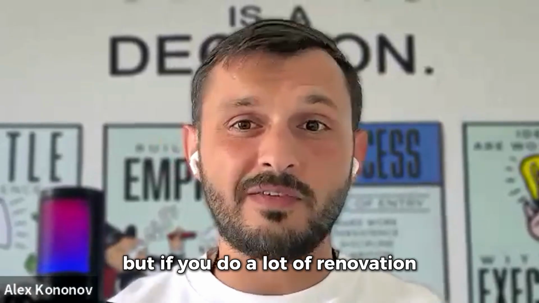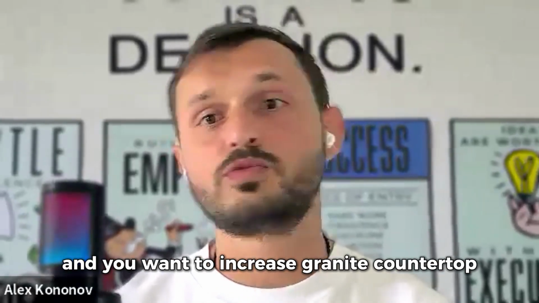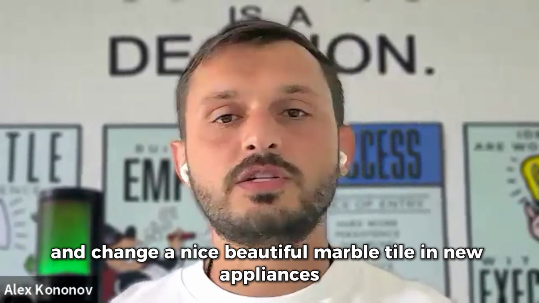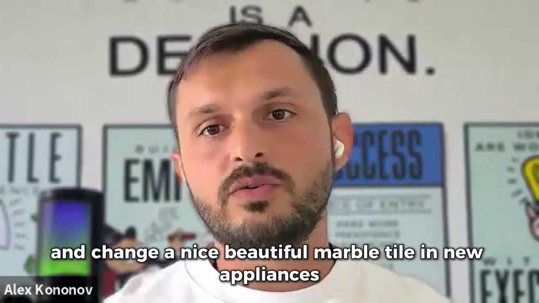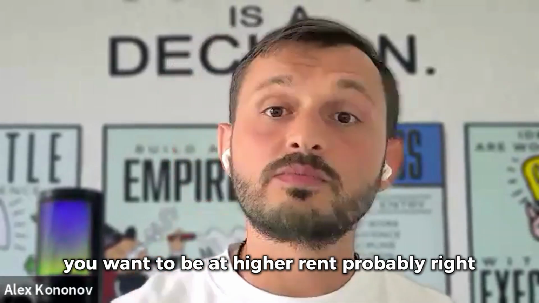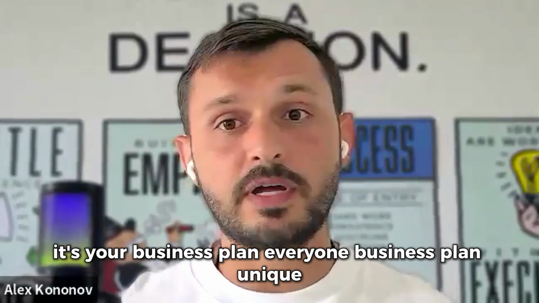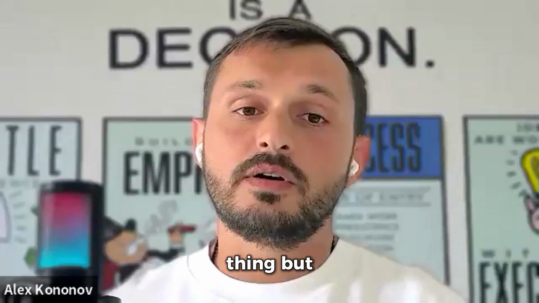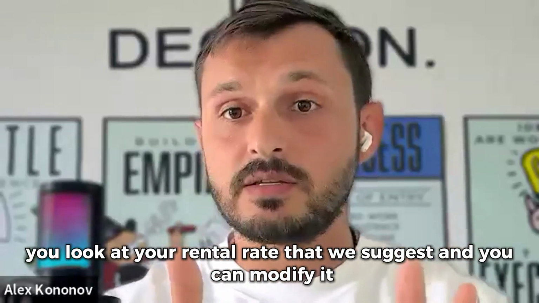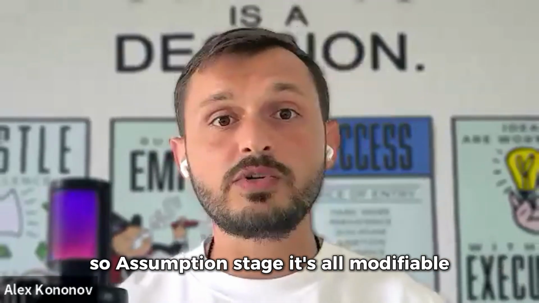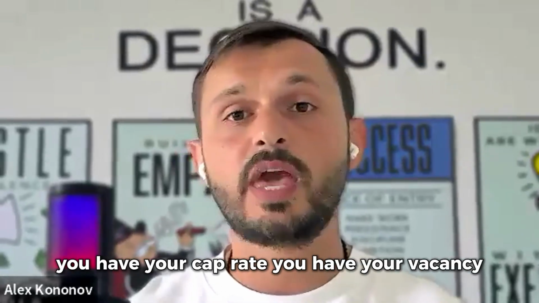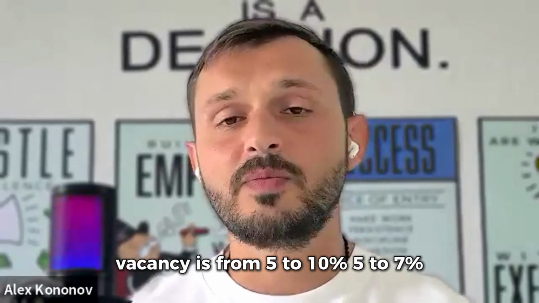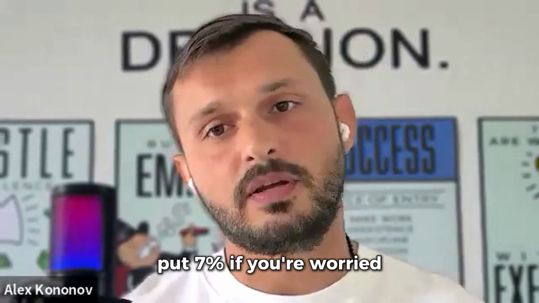But if you do a lot of renovation and you want to add granite countertops and do a lot of capex on the property, and you put in nice, beautiful marble tile and new appliances, you want to be at a higher rent, probably, right? It's your business plan. Everyone's business plan is unique. You can't really cookie-cutter it on one thing, but you look at the rental rate that we suggest, and you can modify it. So the assumption stage, it's all modifiable. You have your cap rate, you have your vacancy. If vacancy is from 5 to 10%, 5 to 7%, you want to be on the conservative side, put 7%.